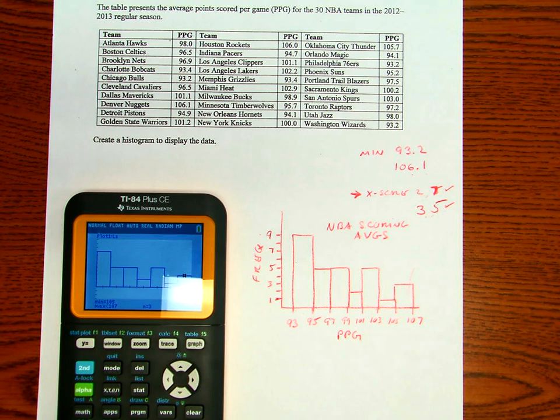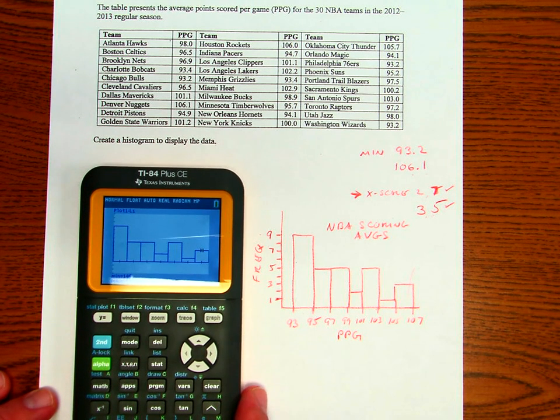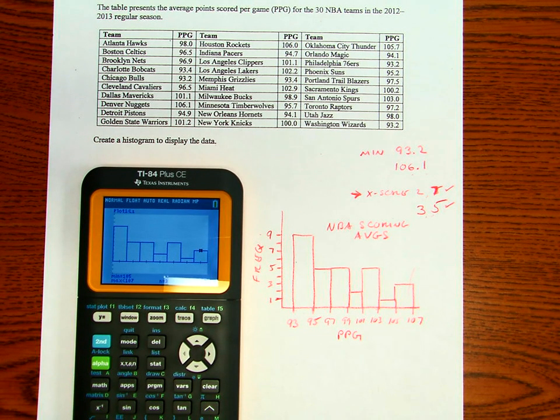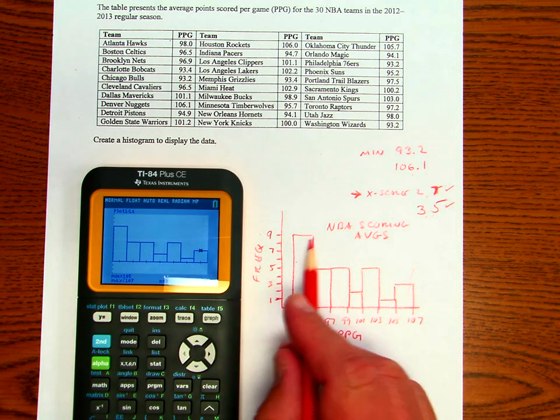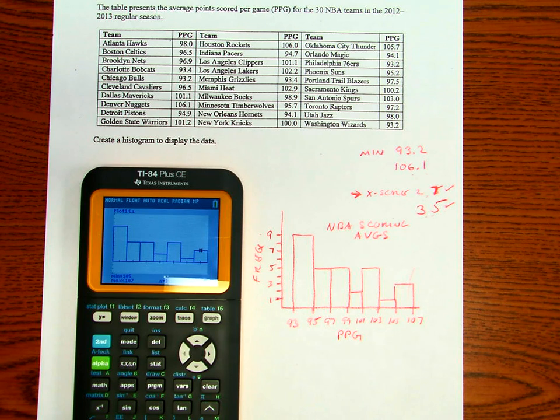All right. As far as describing this graph, we've talked about different things that you would want to discuss when describing a graph. This here, I would say, is clearly classified as skewed to the right. That's where the tail is over here.